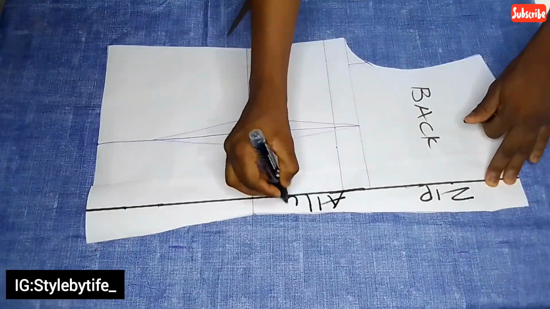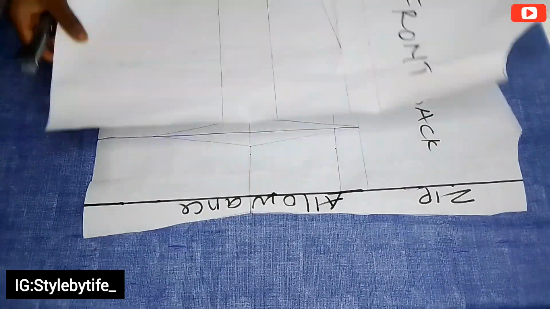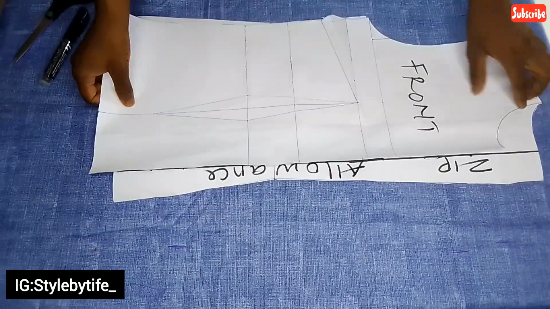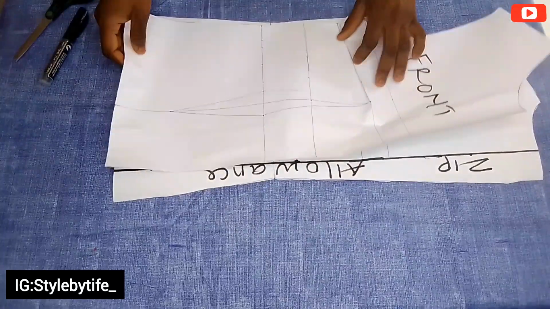So this is basically all for the drafting of this pattern. When you put them together, you notice that one is longer than the other. The front pattern will look longer than the back pattern, but by the time we take in the side darts, everything is actually going to become the same.